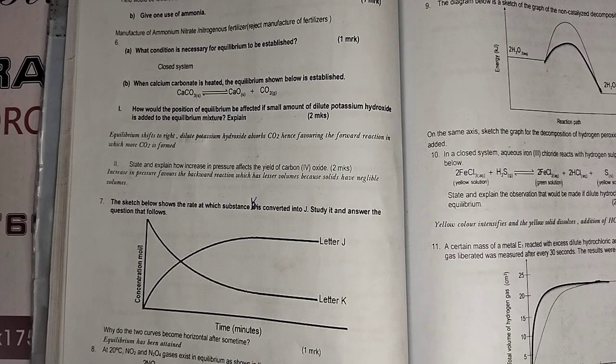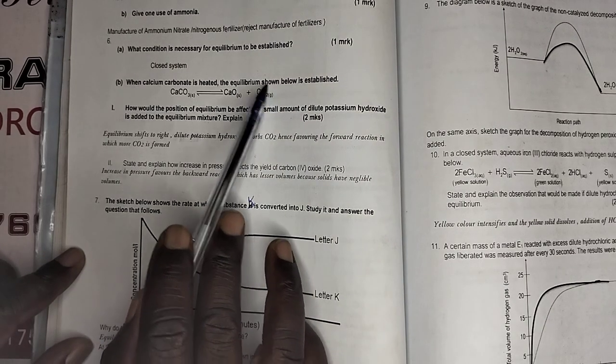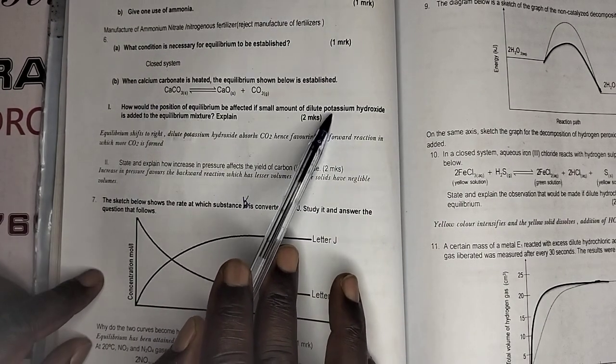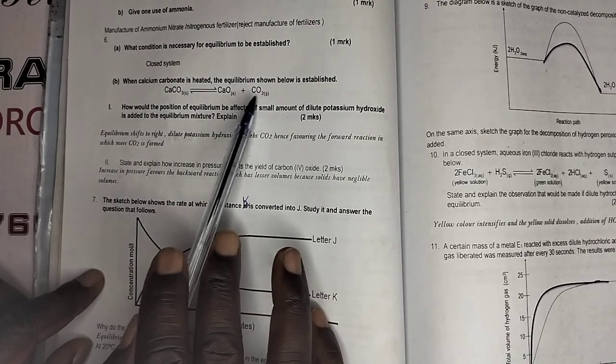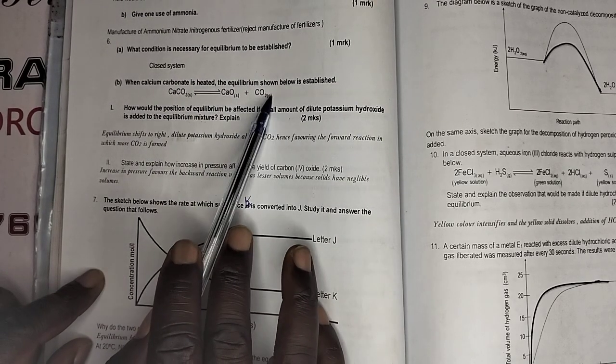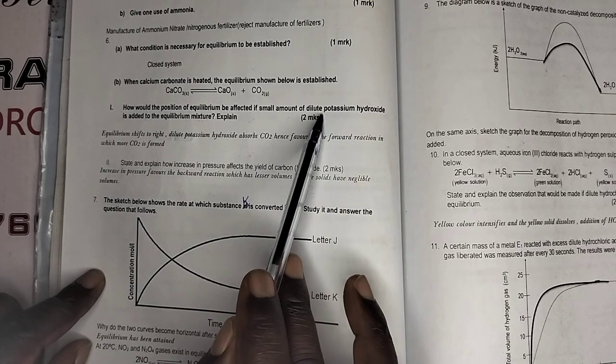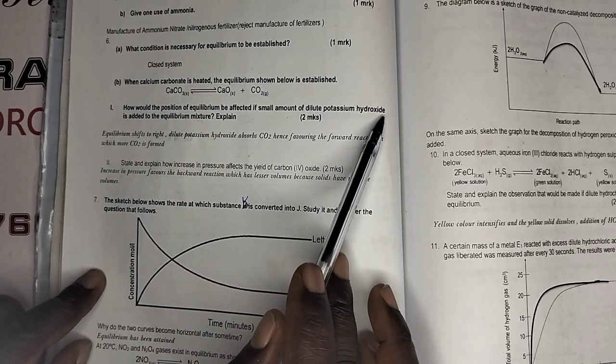Addition increases concentration or reduces concentration. So here we have potassium hydroxide, and where you see carbon dioxide and the potassium hydroxide, there is a reaction, because potassium hydroxide would normally absorb the carbon dioxide. In place of this potassium hydroxide, sodium hydroxide may be used.